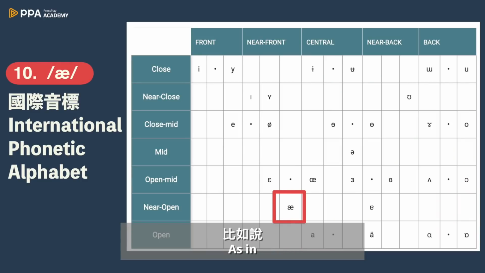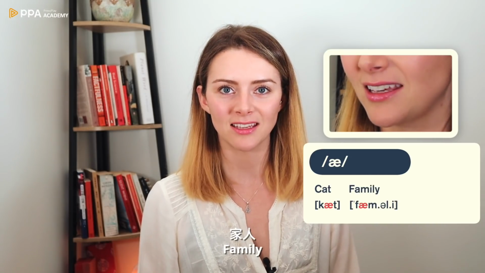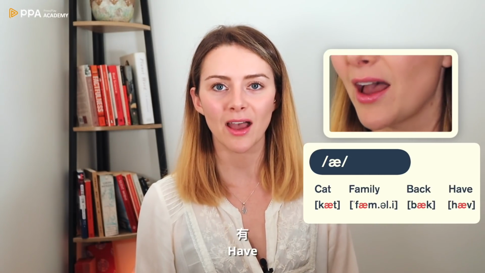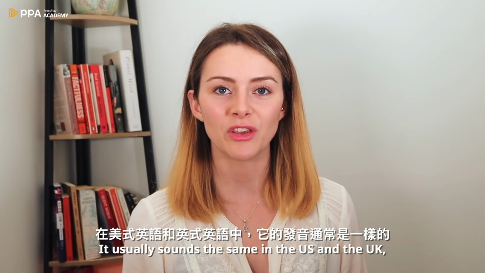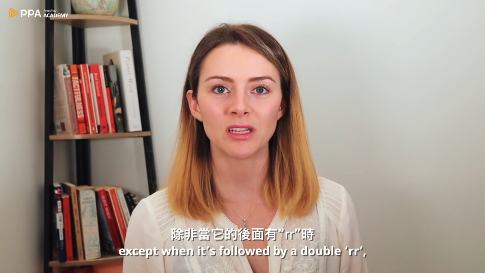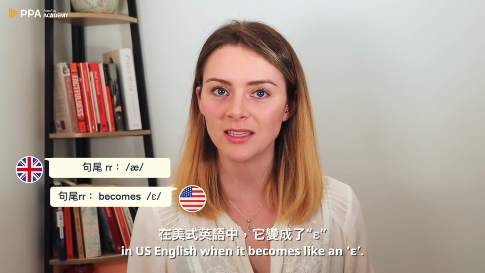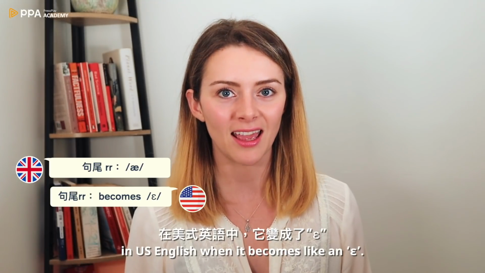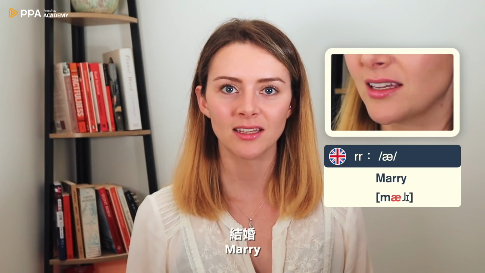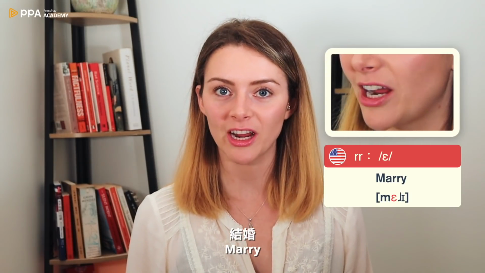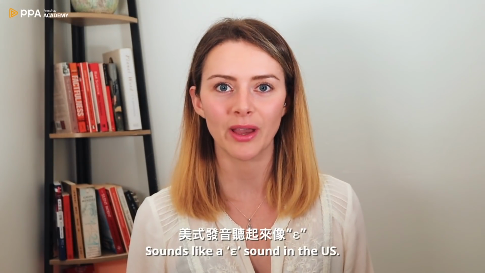Next we have as in cat, family, back, have. It usually sounds the same in the US and in the UK, except when it's followed by a double R in US English, when it becomes like an as in marry. Sounds like a sound in the US.